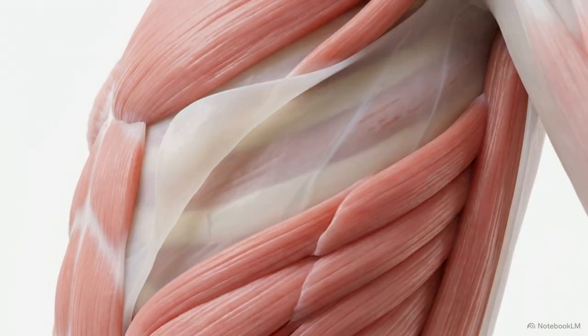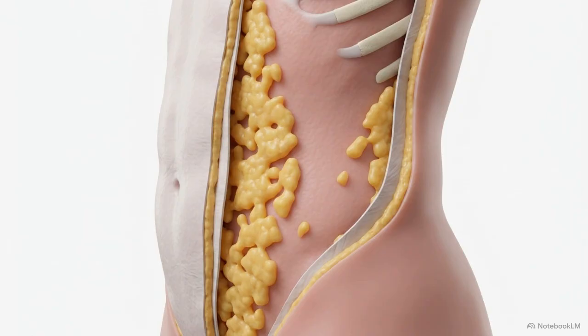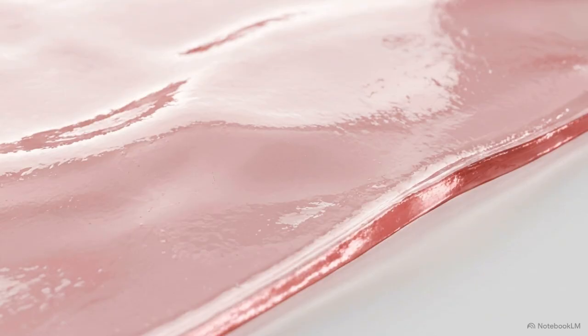Moving entirely deep to the muscular layer, we encounter the first internal boundary, a continuous sheet called the fascia transversalis. The fifth anatomical layer is the extraperitoneal connective tissue. This is primarily a variable accumulation of fat separating the fascia from the innermost abdominal lining. That final, deepest layer is the parietal peritoneum.